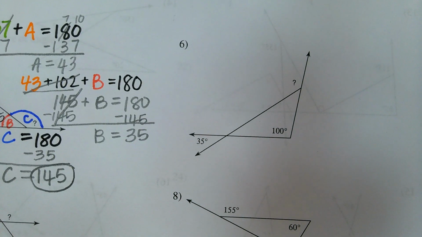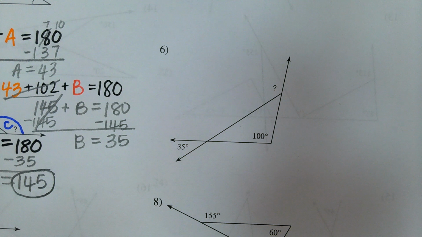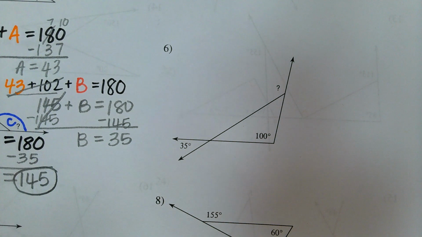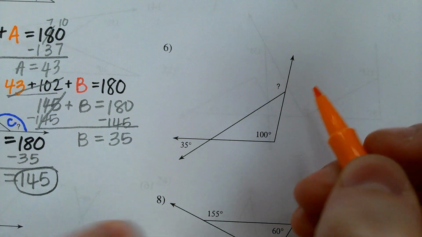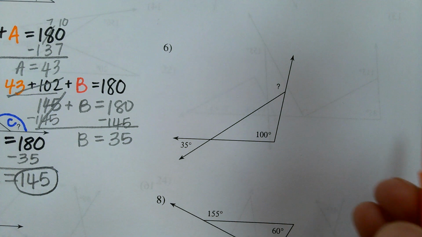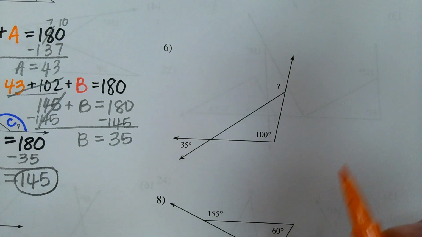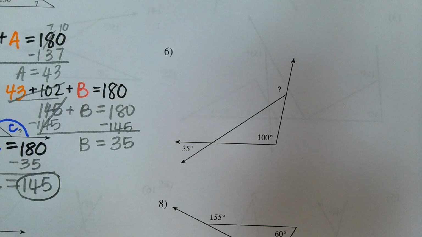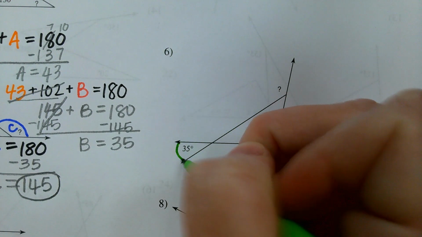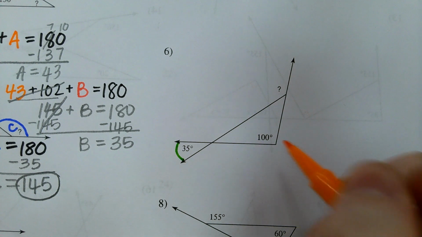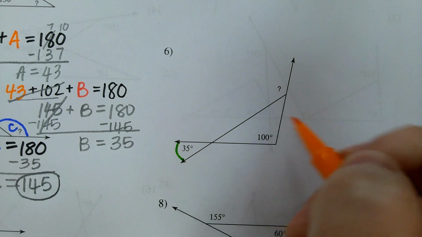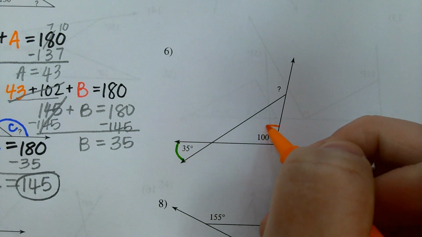Okay, so I'm going to do what I said I would do. I'm going to label all my angles first because it's a little tough to describe them every time. So I have a 35-degree angle. Make that green. And inside my triangle, I have a 100-degree angle. Make that orange.